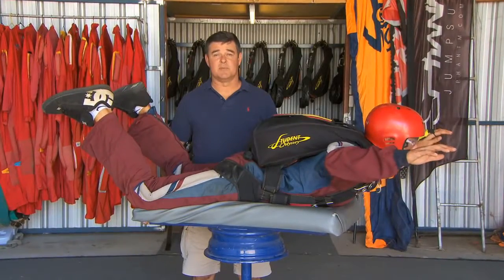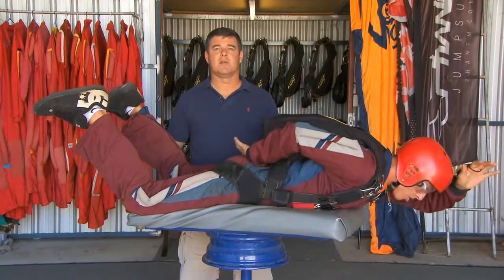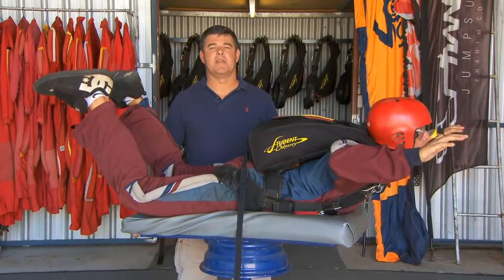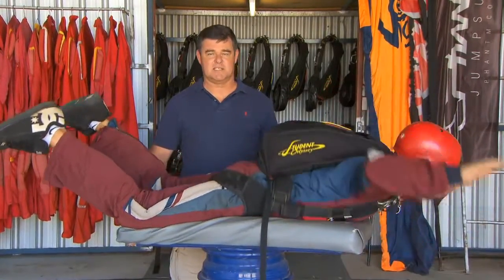To achieve a stable deployment, we need to use the key words locate, grip, throw, arch, 1,000, 2,000, 3,000, check, 5,000, 6,000.